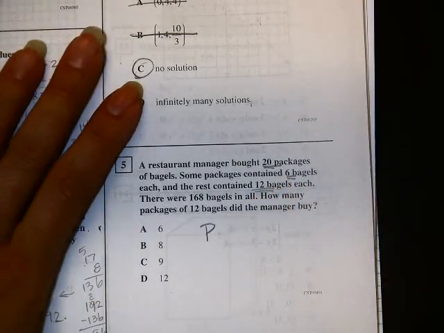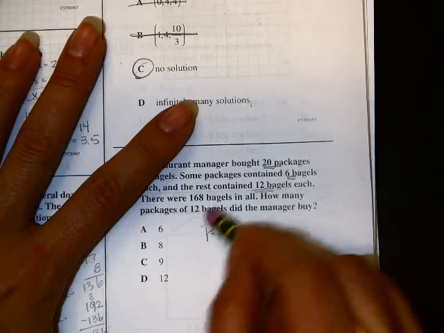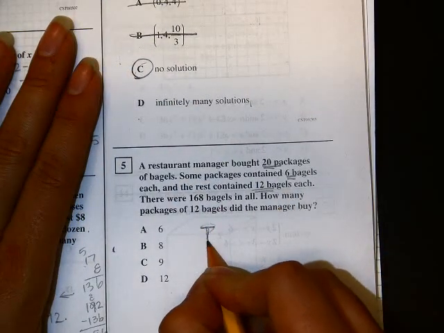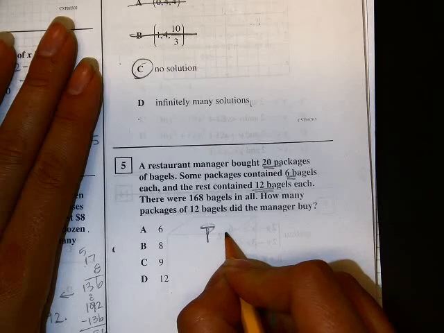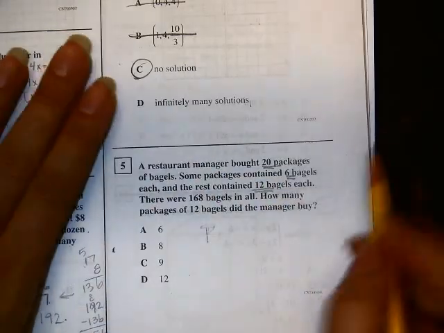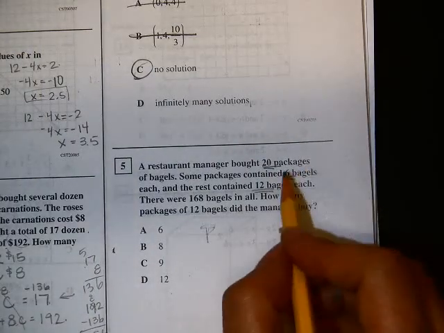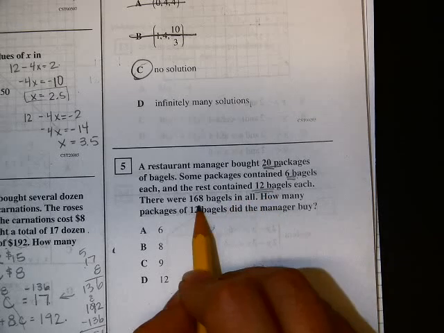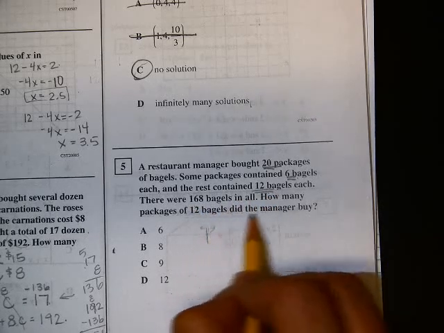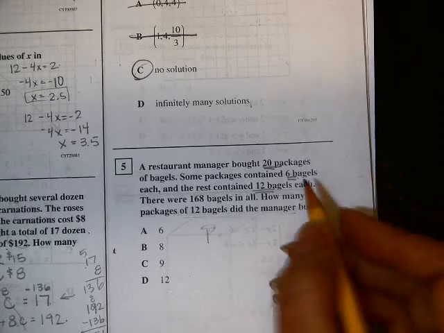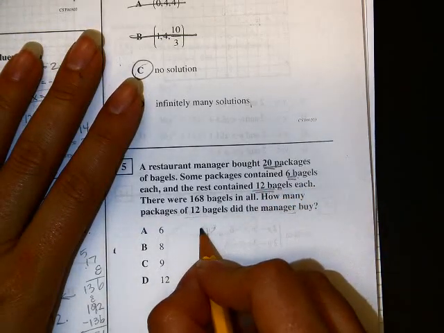Sorry, we have 3 little things going on here. So what are we going to call this? We'll call this my 20 packages. How did we do this one? We have 6 bagels each. The rest contain 12. There were 168 bagels in all. How many packages of 12 did the manager buy? Oh, there's 20 total packages. Oh, I got it. All right.